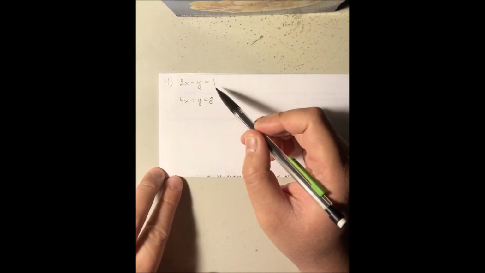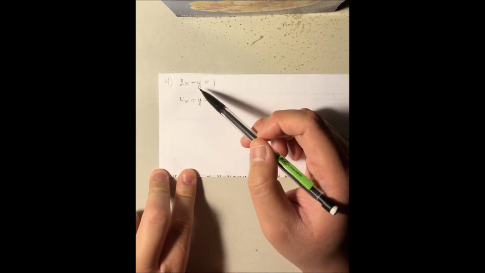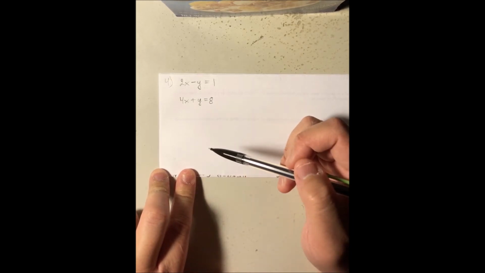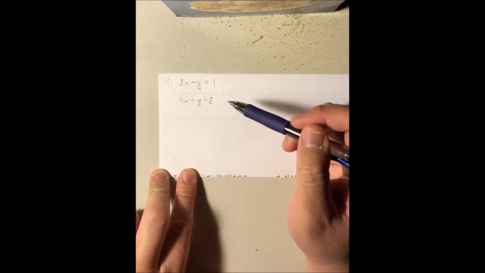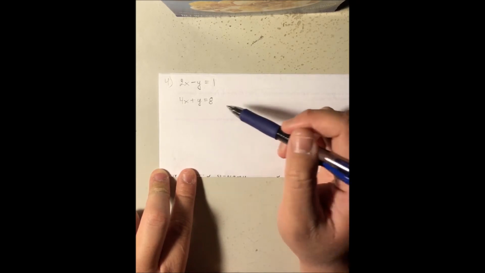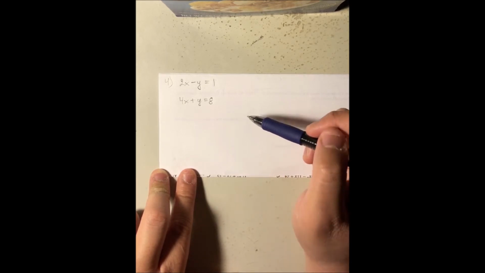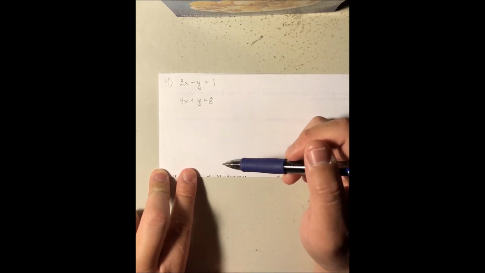Okay, another example of how to solve a system of linear equations using substitution. Now, in this system of equations, even though I can just eliminate the y, I want to substitute instead. So what I want to do is take one of these two equations and solve for the variable y, and then take the expression for that variable y and plug it back into the other one.